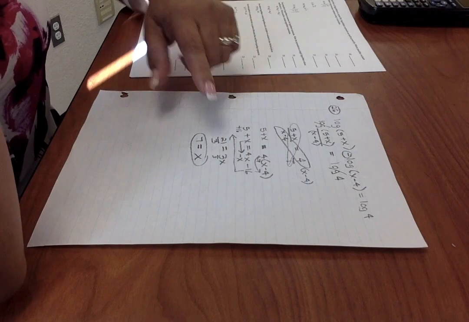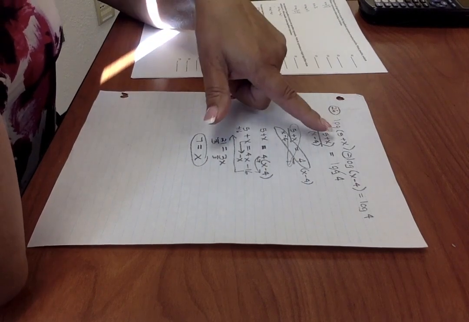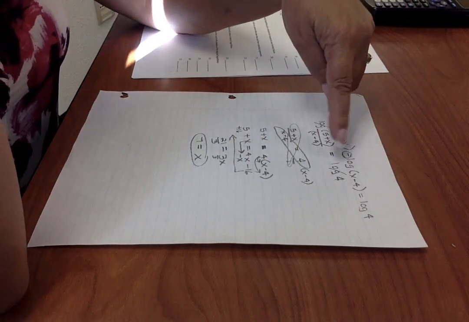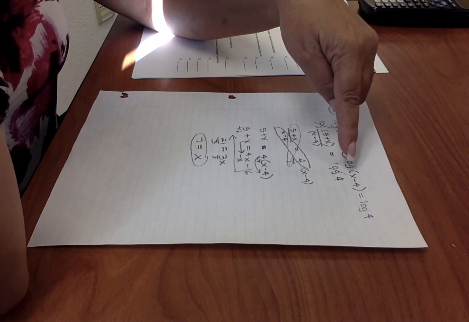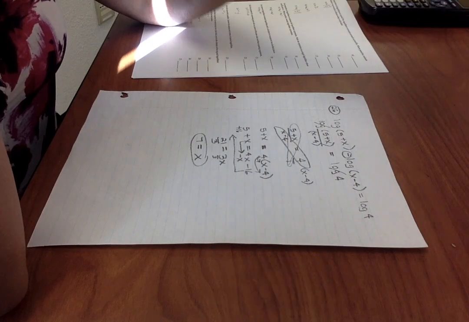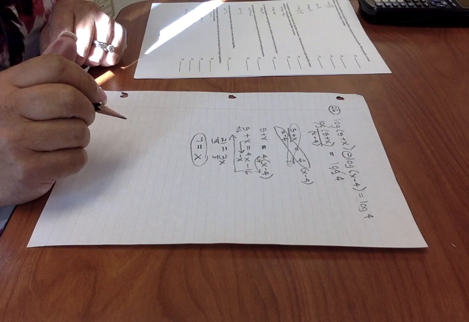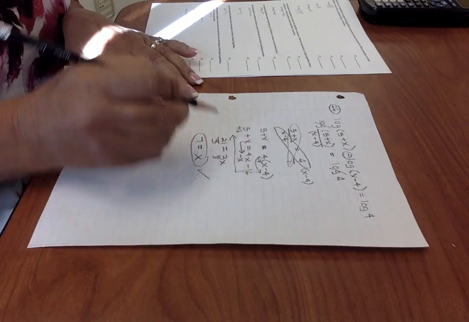So the 7 placed into the first argument produces a positive. You're fine there. The 7 plugged into the next argument leaves you with a positive. You're fine there. So that means this is a good solution, and you will give that for the answer.